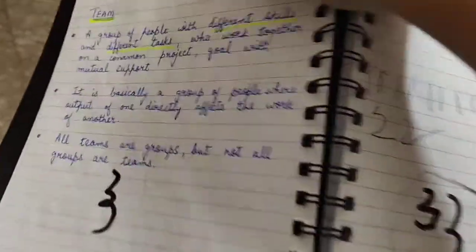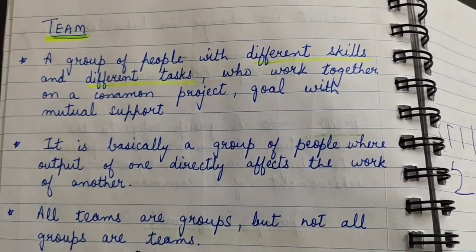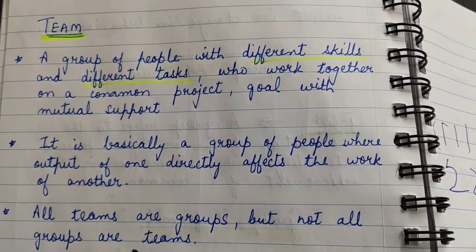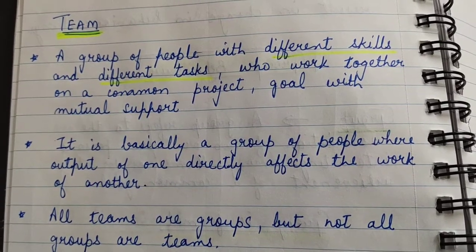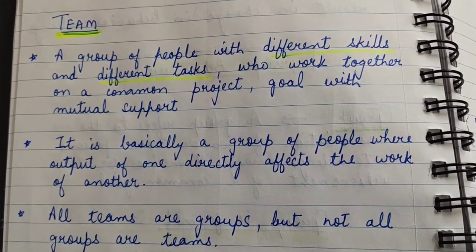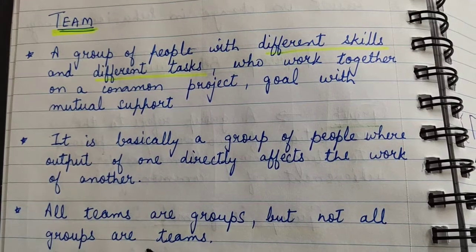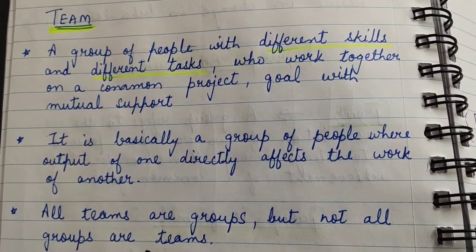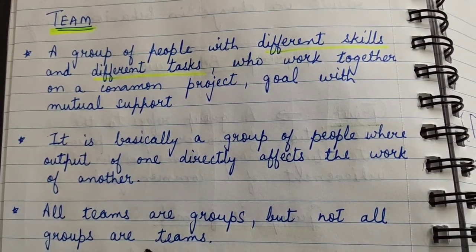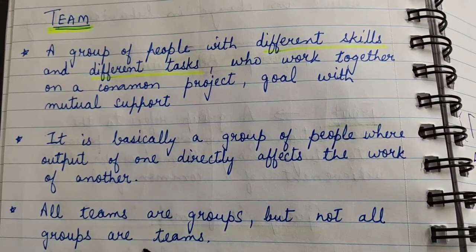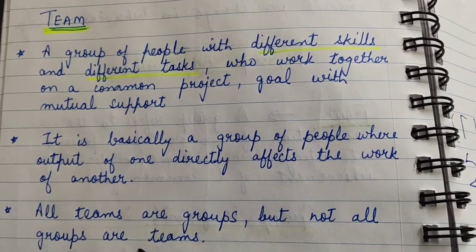The next comes a team. A team is a group of people with different skills and different tasks who work together on a common project goal with mutual support. Like in a group, the people had something common, like they were of the same skill, the same hierarchy. But in a team, they can be with different skills. The tasks can be different, but they're working for one purpose, a common purpose.